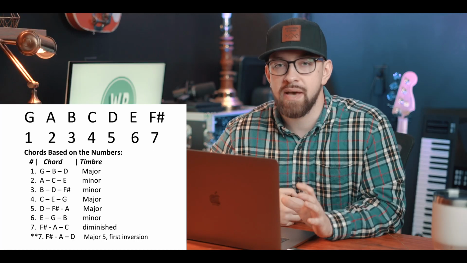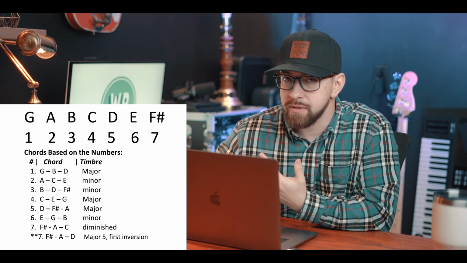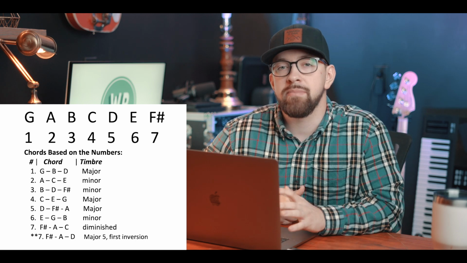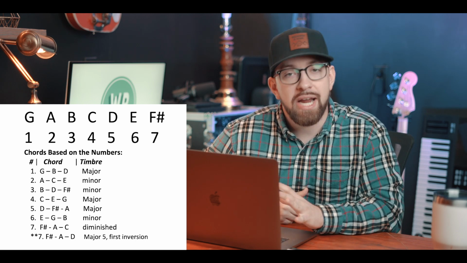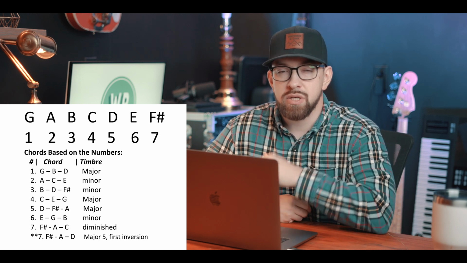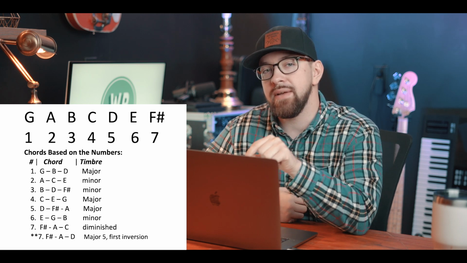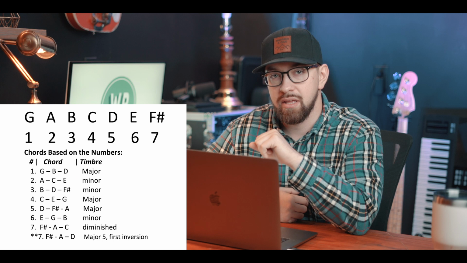This is an alternate 7 chord. So for most Christian, country, and pop music, they're not going to use a diminished 7 chord. They're actually going to use a major 5 chord in first inversion. So look on this graphic, look at the 5 chord. And the 5 chord you'll see is a D major. It's D, F sharp, and A.